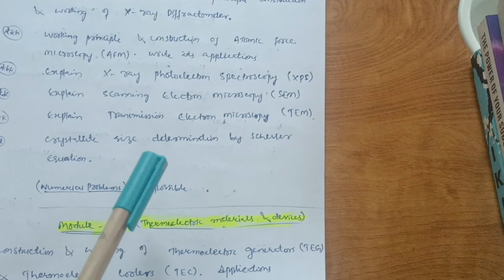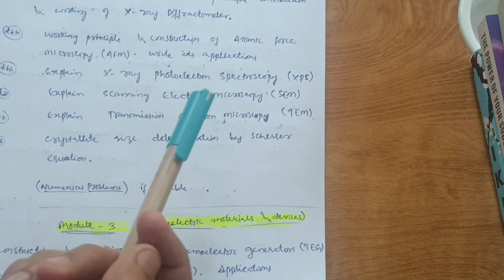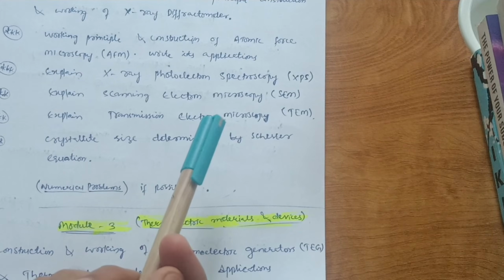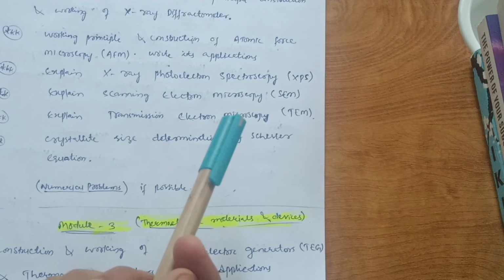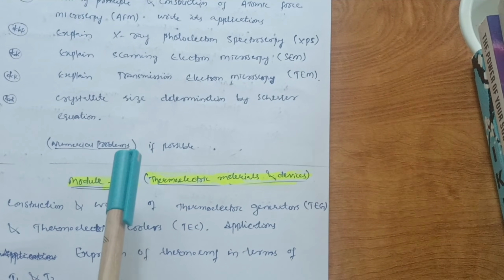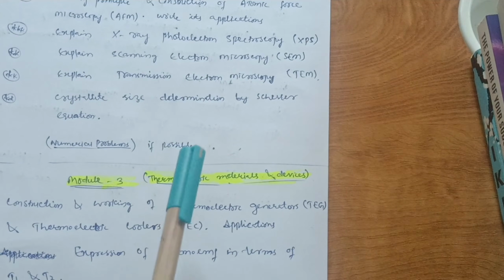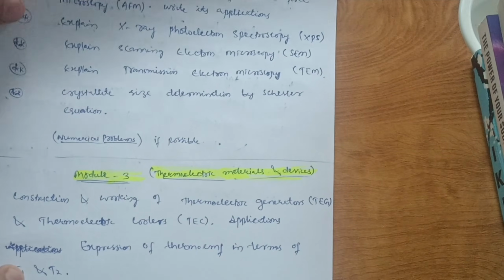But if you focus on the theory part, at least you will get 15 marks. So just 15 marks are in your pocket, and sometimes if you are lucky, then 20 marks also can be in your pocket. Okay, if numerical problems are convenient for you, then go through them. If you find difficulties, then leave it. You can leave it easily. You just focus on the theory part.